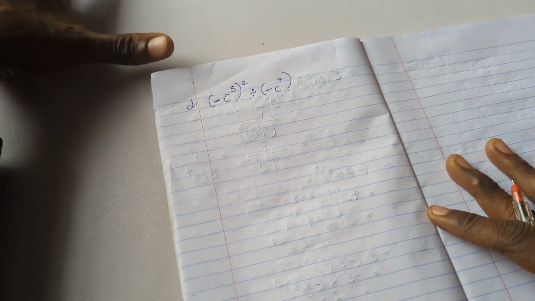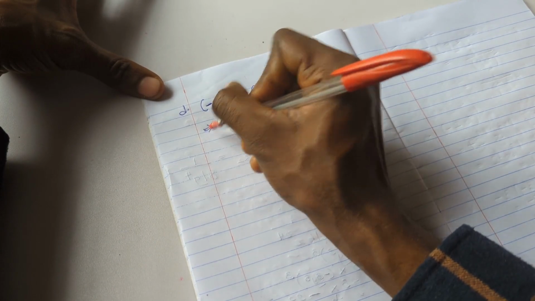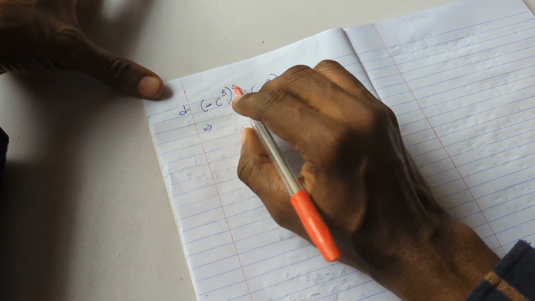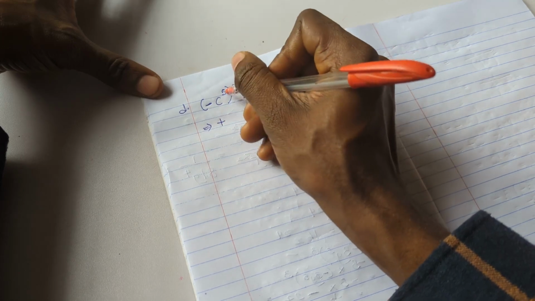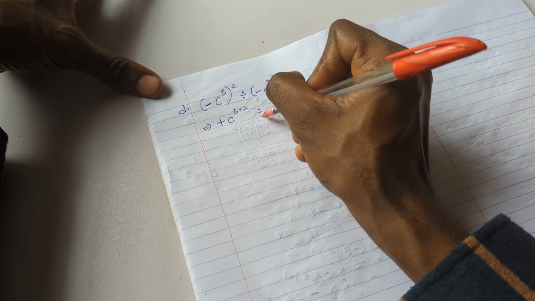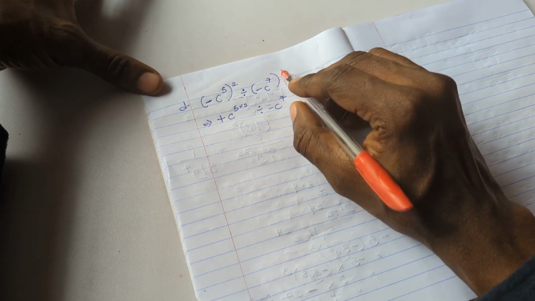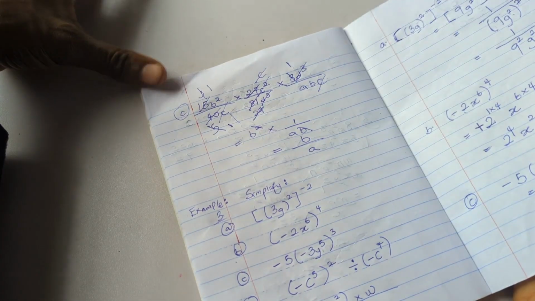Okay. So what do we do from here? We say, let's follow the same rules. So we say minus raised to the power of 2 is a plus, and we are left with c to the power of 5 times 2 divided by minus c to the power of 7. Here there's nothing outside of the bracket, so we don't need to do anything.